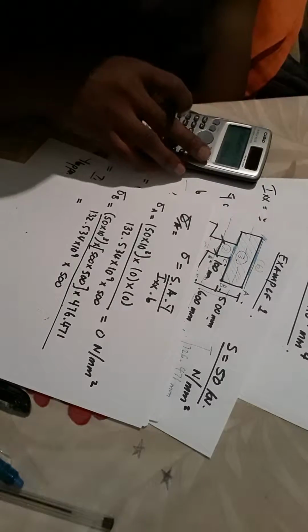So we're at B, so this will be the whole distance. So B will be 500. And then punch all those values in your calculator to get your answer.